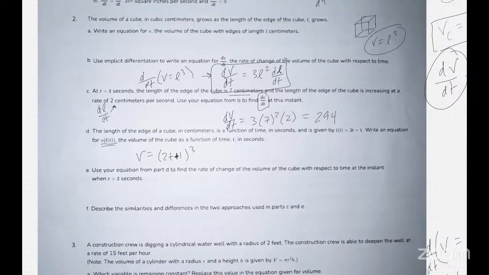I kind of feel like let's just redo it. So dV/dt equals, I'm taking the derivative with respect to time. So 3 times (2t plus 1) squared times the derivative of the inner function, which is just 2.